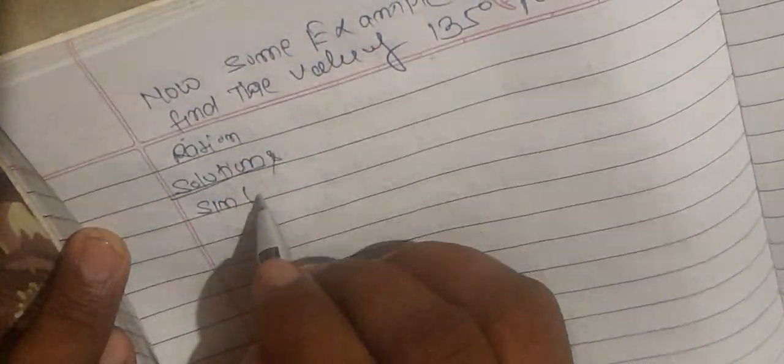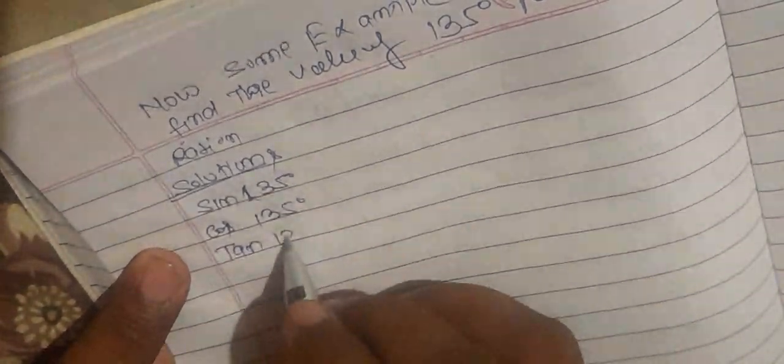Solution: sine 135 degree, cos 135 degree, tan 135 degree, cot 135 degree, sec 135 degree, and cosec 135 degree.